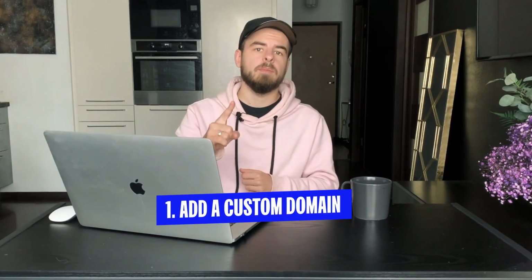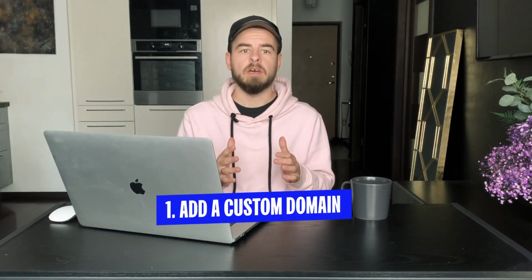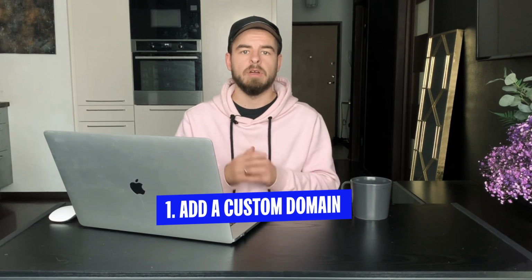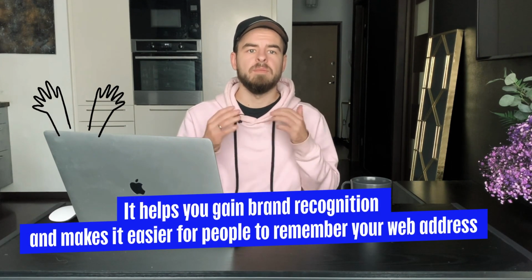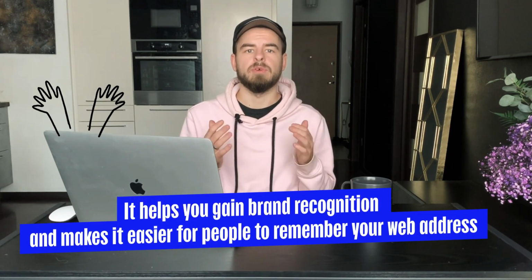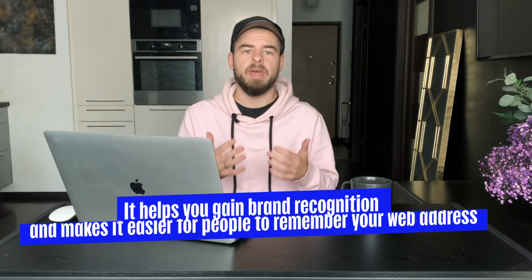So the first step is to pick your domain name. Picking a custom domain name for your online store helps you gain brand recognition and makes it easier for people to remember your web address. You'll want to use the domain name tool to see whether your preferred name is actually available. If it is, you can buy your custom domain directly through the Shopify platform.